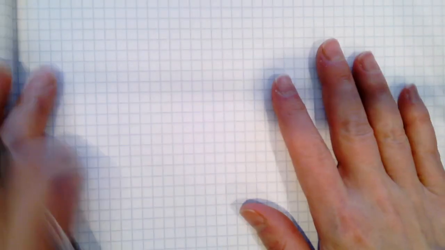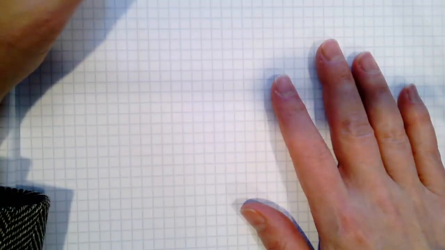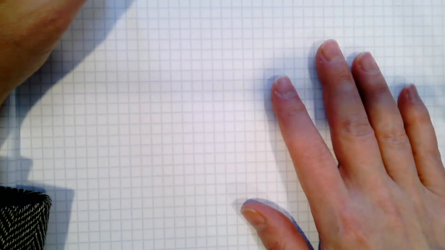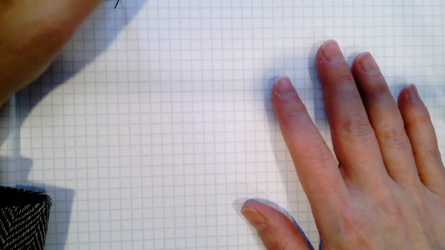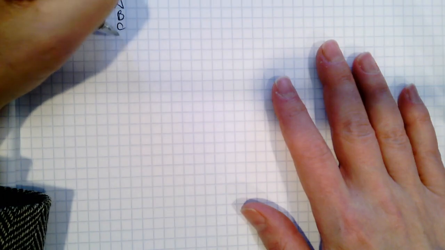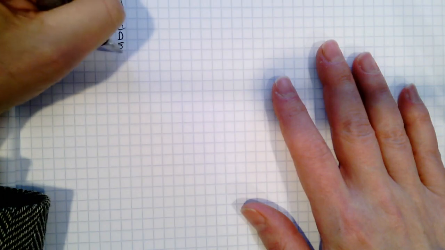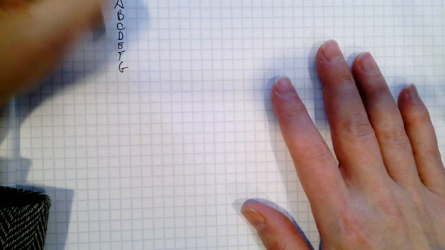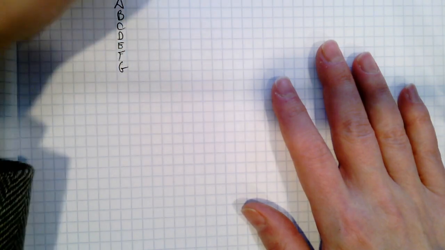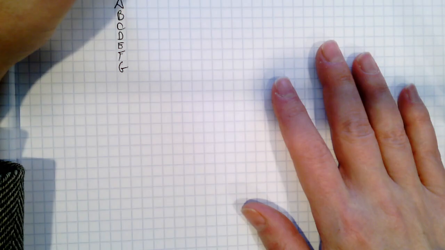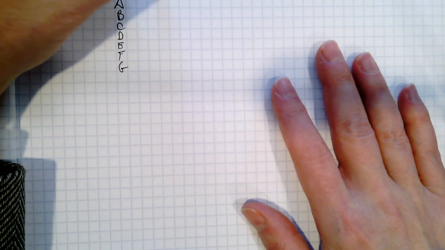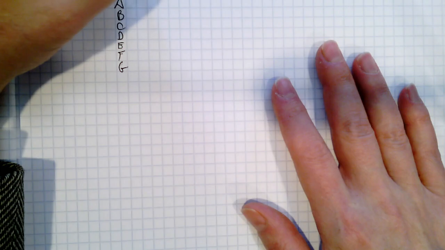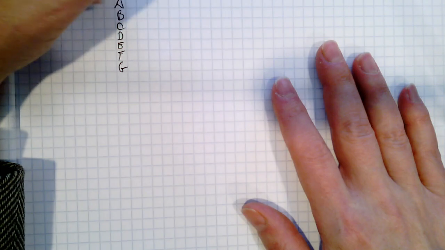So what we're going to do is let's do A, B, C, D, E, F, G. And what we'll have here, that'll be our present state. And then for our next state we'll have x equal 0 and x equal 1.